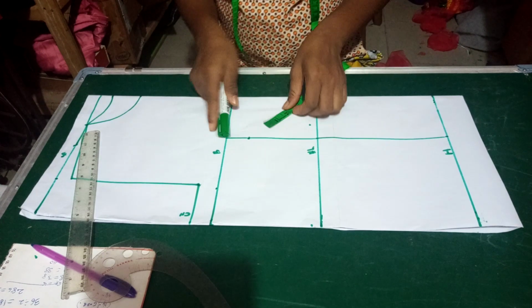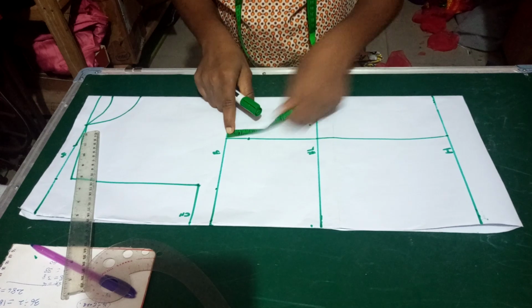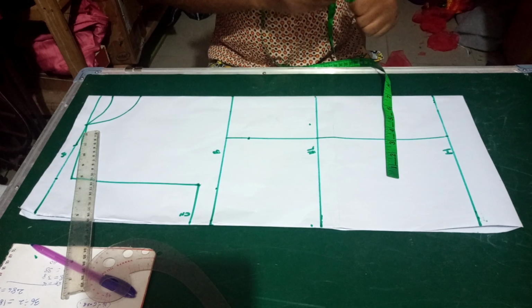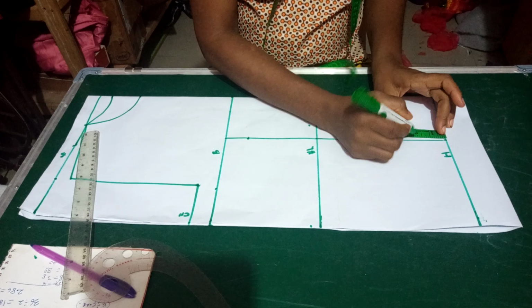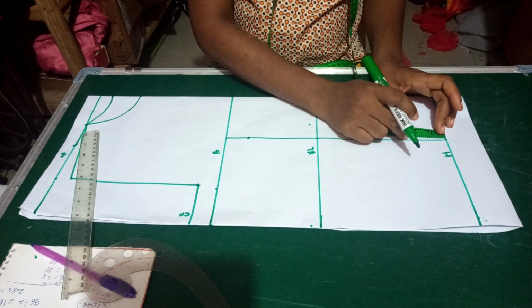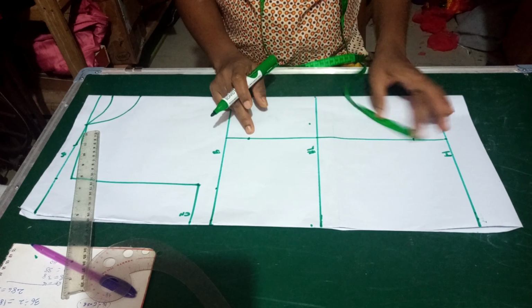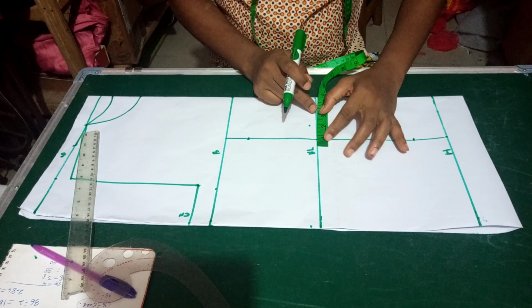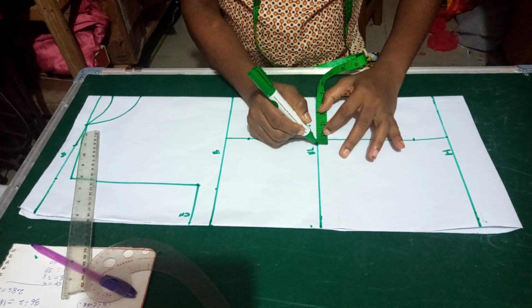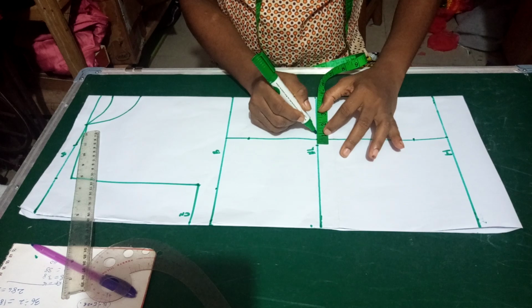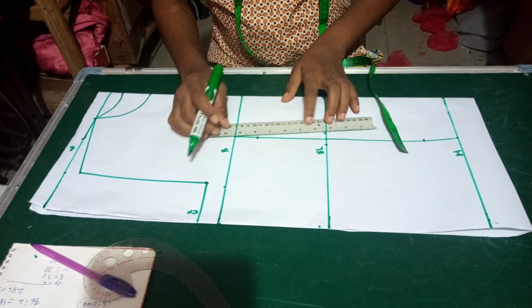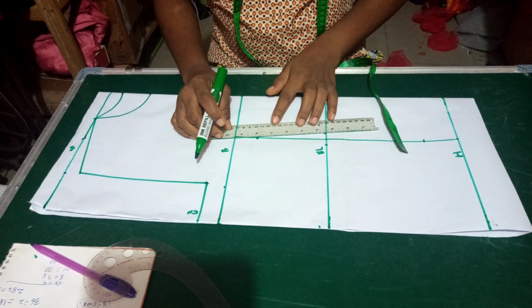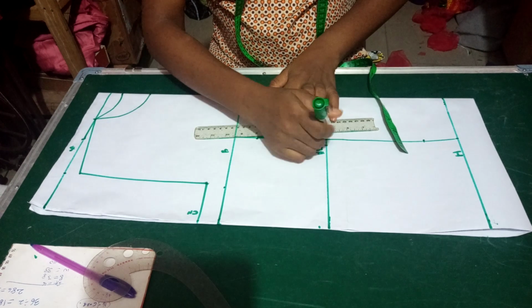From the bust point, I came down by 1.5 inches, and on my waistline, I'll be coming up by 2 inches. So this is where my dart leg is going to stop, and this is where it's going to start. Then on the waistline, we are going to be opening the dart by half inch on both sides, so ½ inch on both sides, and we'll connect it to the bust point and the waistline, like so.